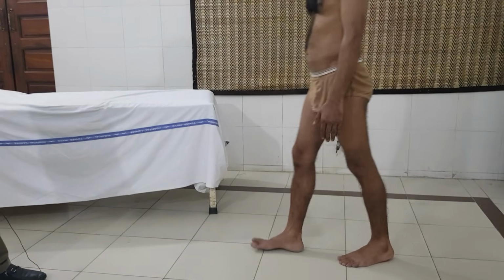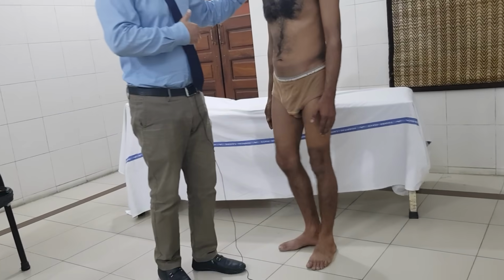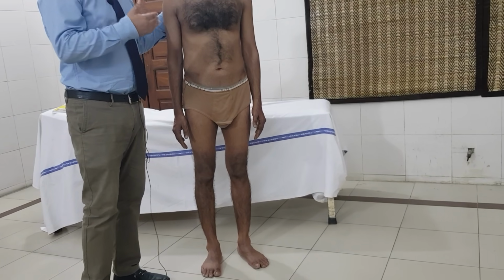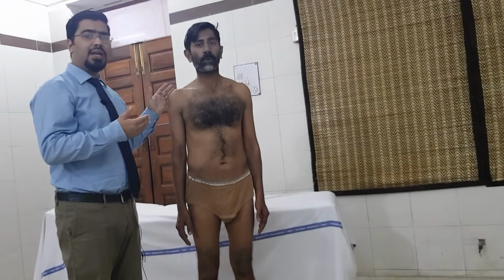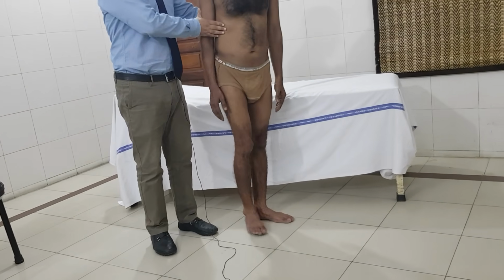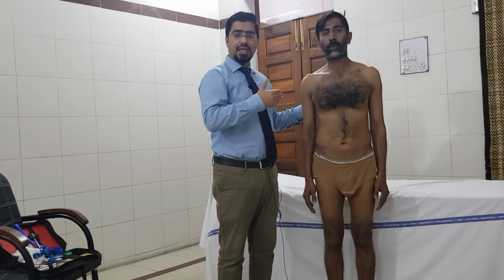Ask the patient to have a brisk walk at least, not slowly. The brisk walk gives you more findings despite asking him to walk slowly. So I have done inspection front, side, back. I have asked him to walk.